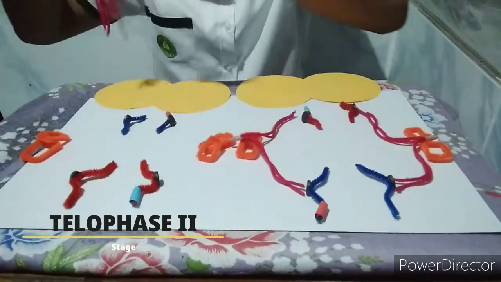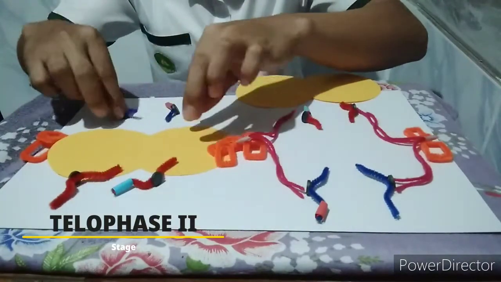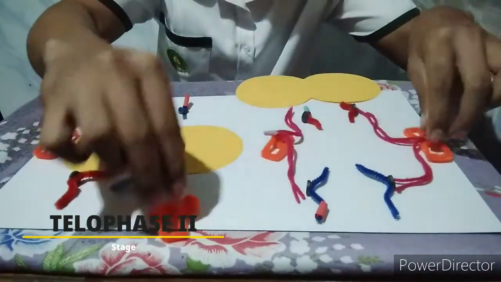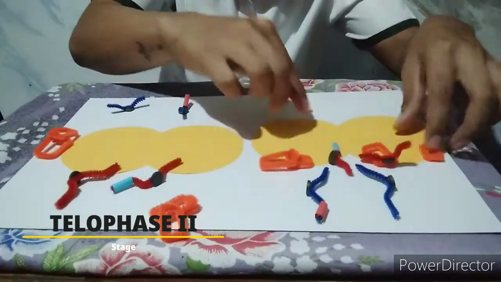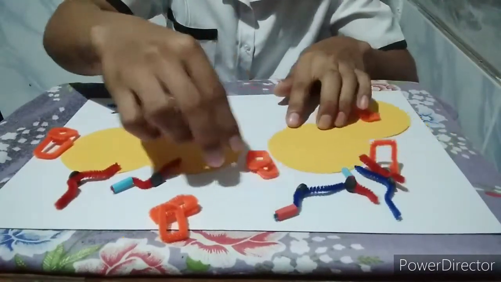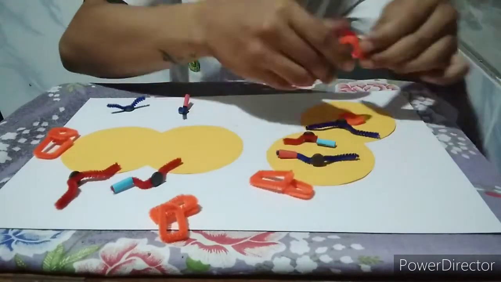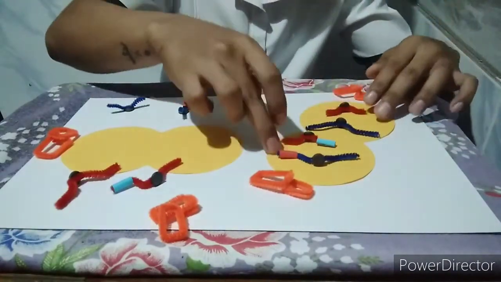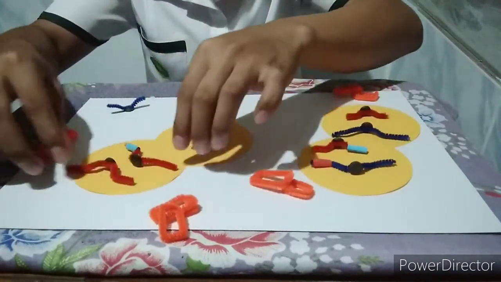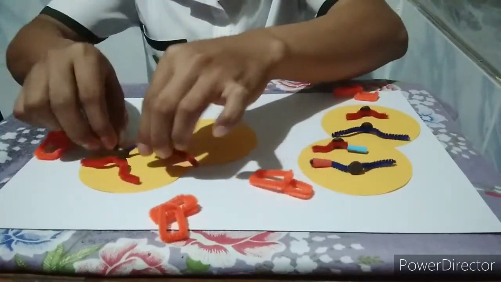So we are now at telophase II stage. In this stage, chromosomes with only one chromatid condense and get surrounded by new nuclear envelopes. The four daughter cells are now all haploid and have the right amount of DNA. They are ready to develop into sperm or eggs now.